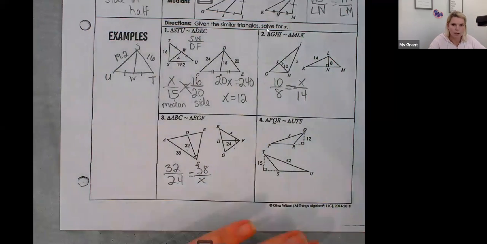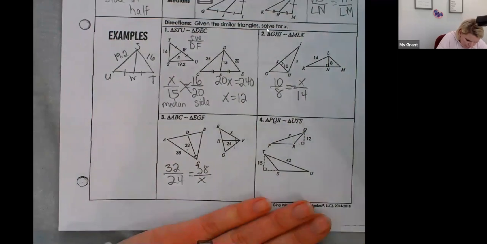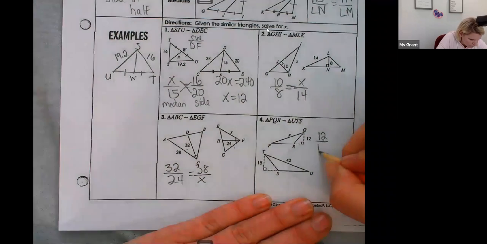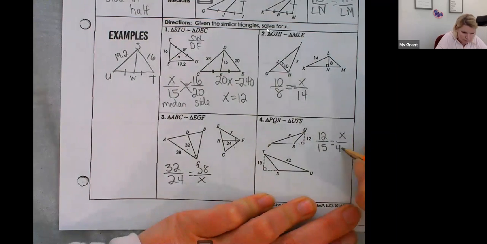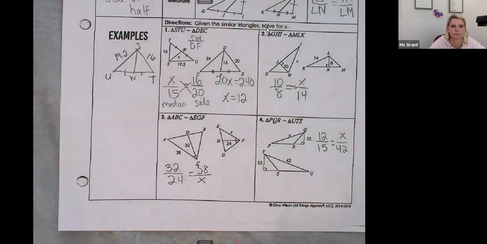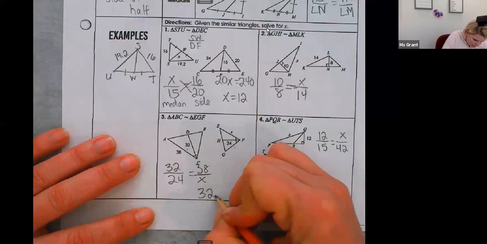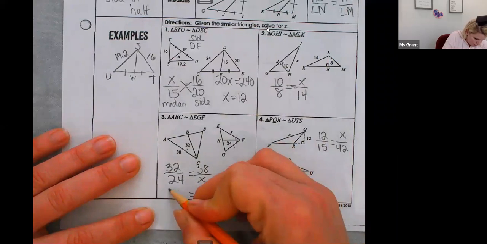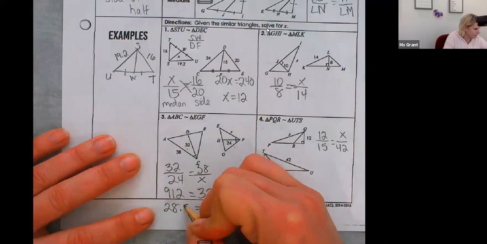Okay, I'll set up number 4 for you. 12 over 15 equals x over 42. Oh, I never solved number 3. I'm so sorry. 32x equals 912. X equals 28.5.